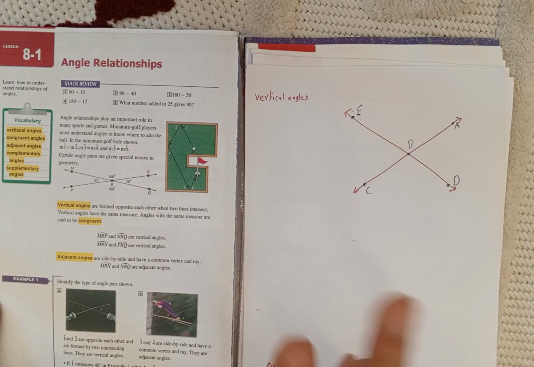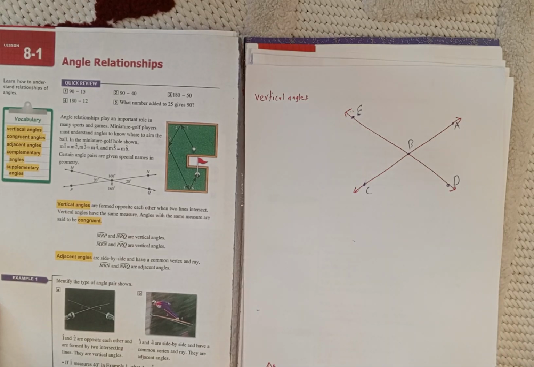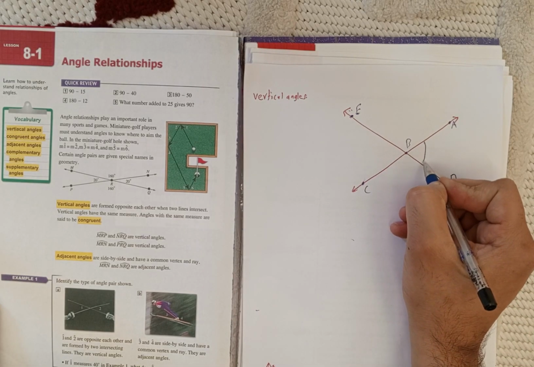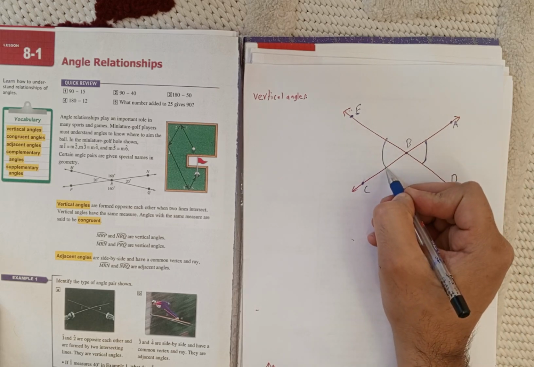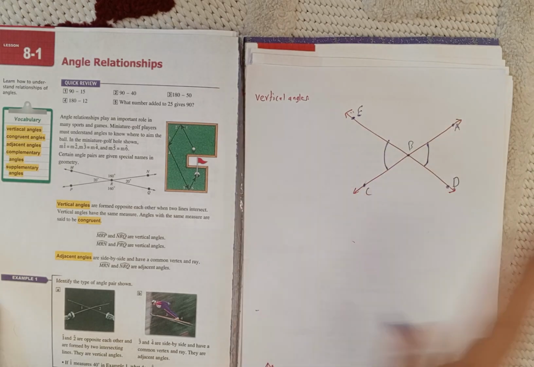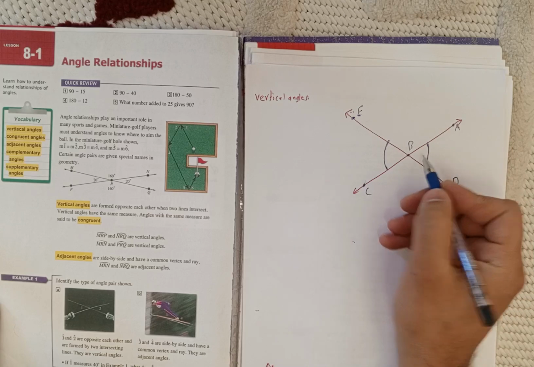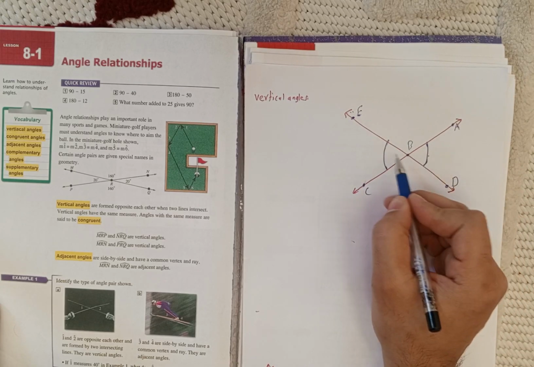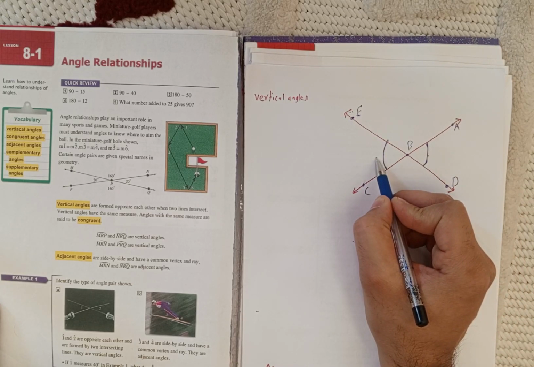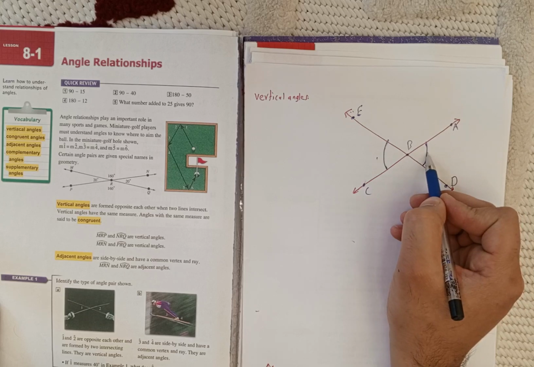Okay, so vertical angles are the two angles that are opposite each other, they have different directions. For example, this angle is the opposite of this one. They have different directions. So that's why this angle is vertical with that angle. How to name this angle?